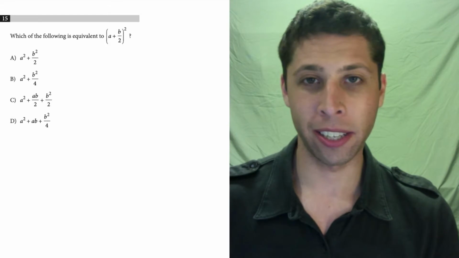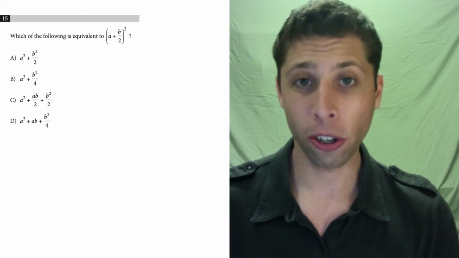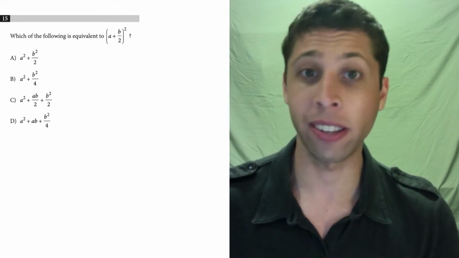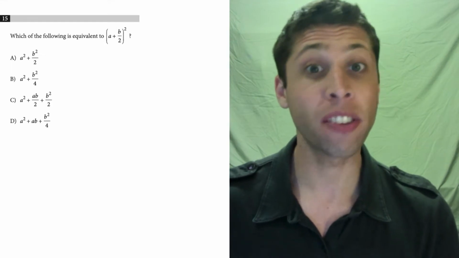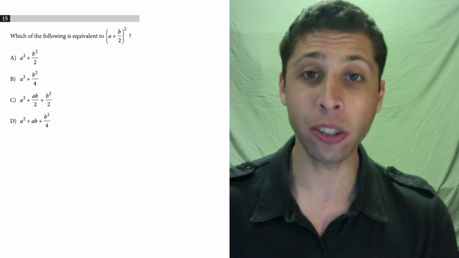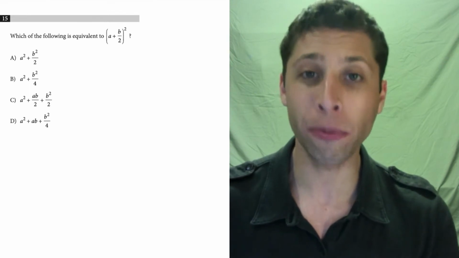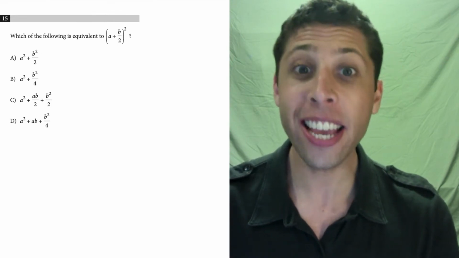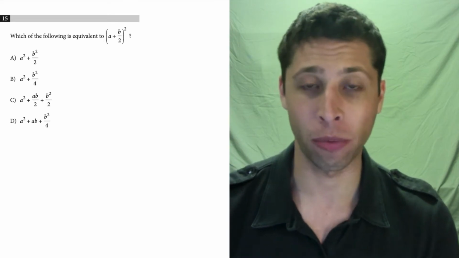Number 15 is supposed to be the hardest question in this section. It is the last of the multiple choice, so that means it's very, very hard. However, I think that this is a question that no one should get wrong ever. It is inexcusable to get this question wrong.